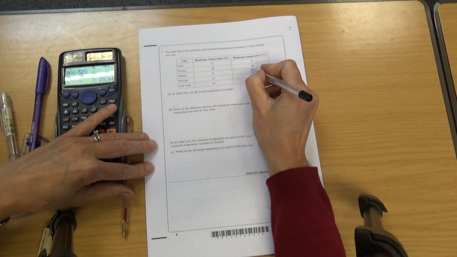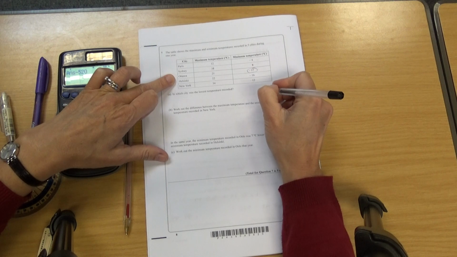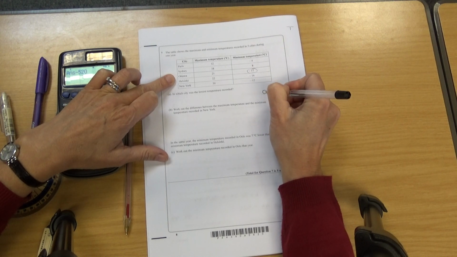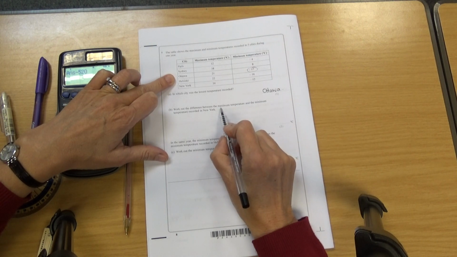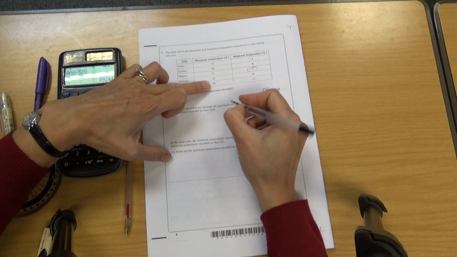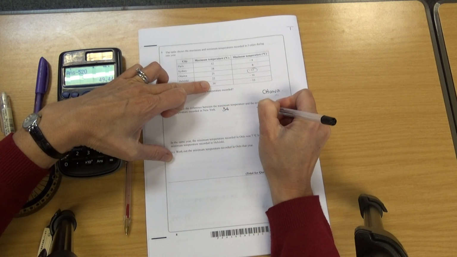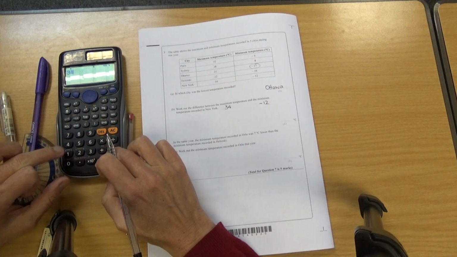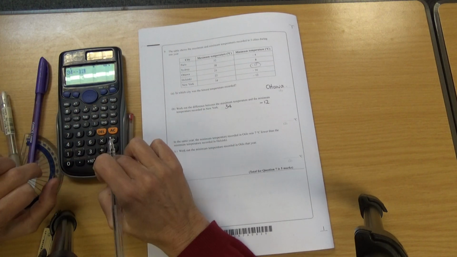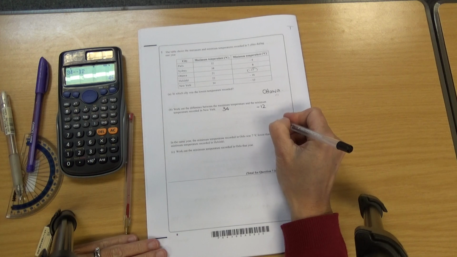Lowest temperature is the most negative, so that's Ottawa. Max and min in New York, so the max is 34, the minimum is negative 12. Difference means subtract, so 34 subtract negative 12 is 46.